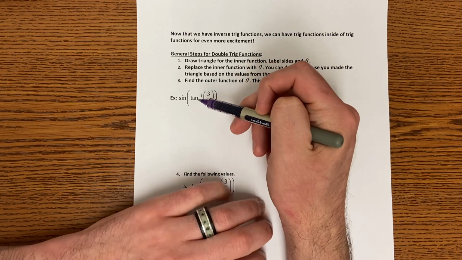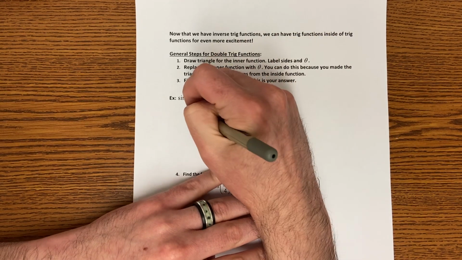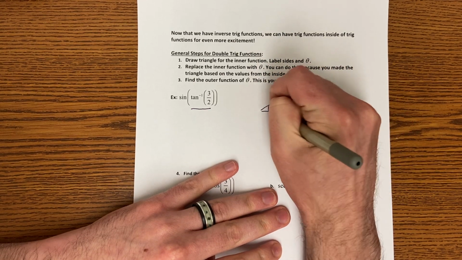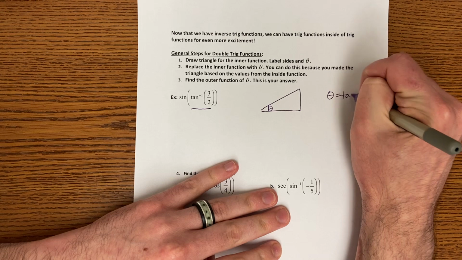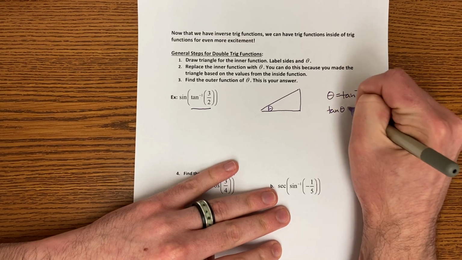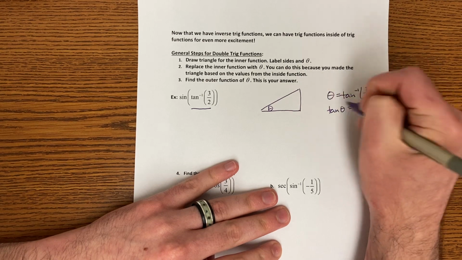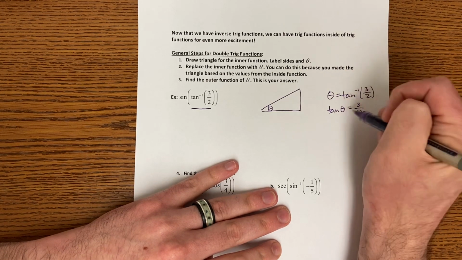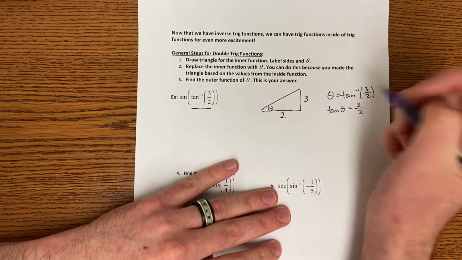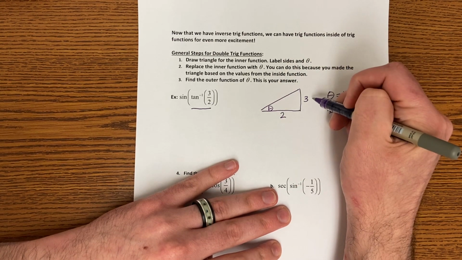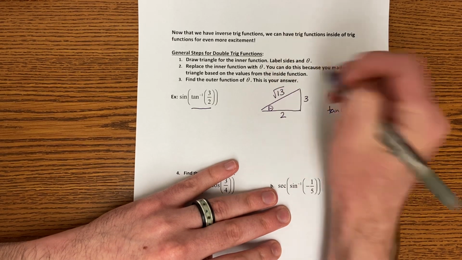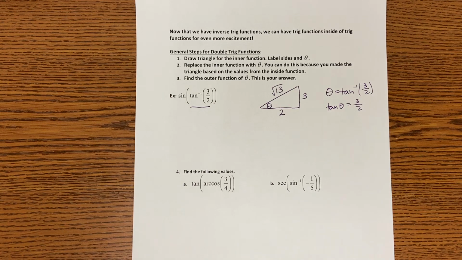For example, if you have the sine of the tangent inverse of 3/2, you use the inside to find this. You say theta is equal to the tangent inverse of 3/2. What that really means is that the tangent of theta is 3/2 if you take the tangent of both sides. We know tangent of theta is opposite over adjacent. And using the Pythagorean theorem, 3 squared is 9, 2 squared is 4, 9 plus 4 is 13. That tells you that the other side of this triangle is square root of 13.